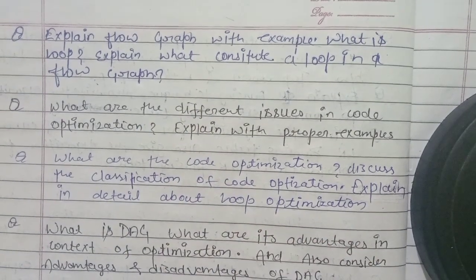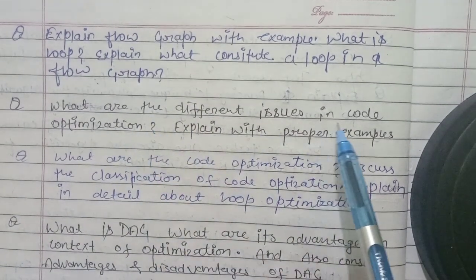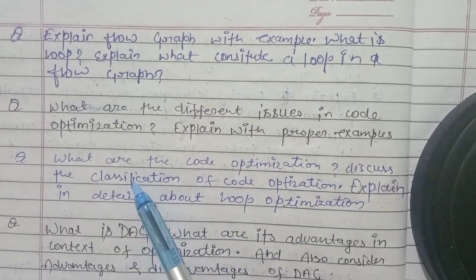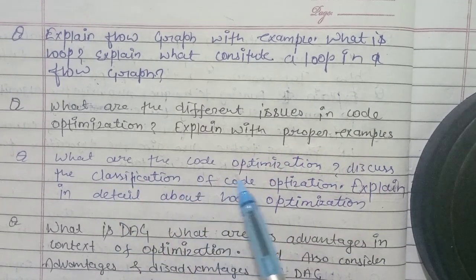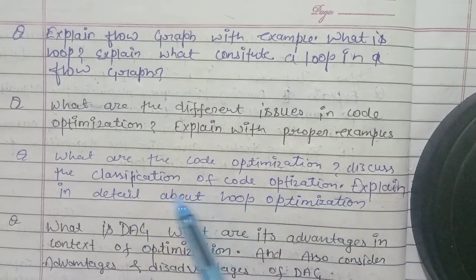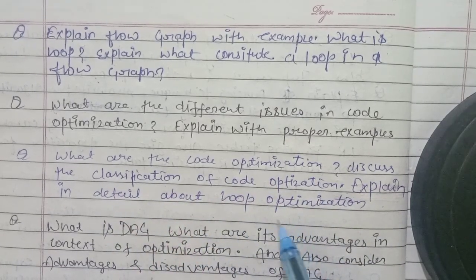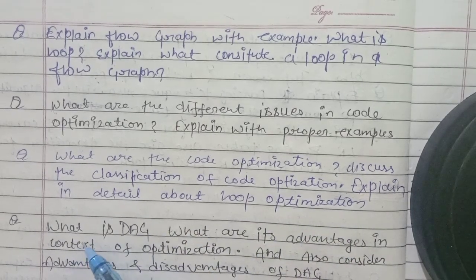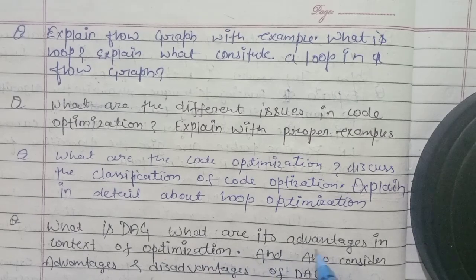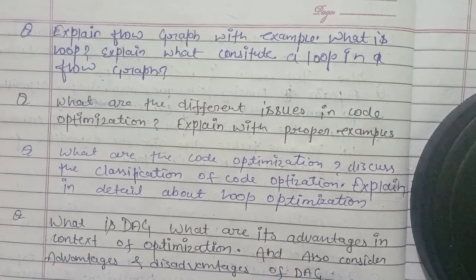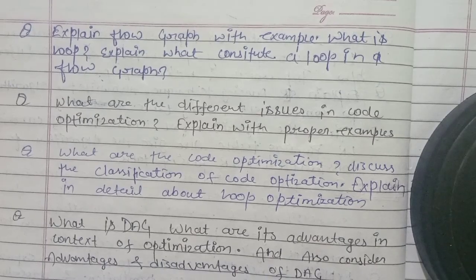The next question is: what are the different issues in code optimization? Explain with proper example. And the next one is: what is code optimization? Discuss the classification of code optimization. Explain in detail loop optimization. The next question is: what is a DAG? What are its advantages in the context of optimization, and also consider advantages and disadvantages of DAG.